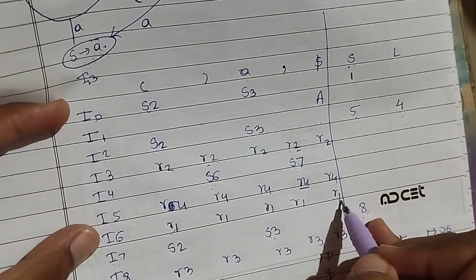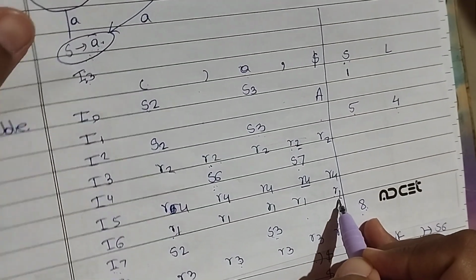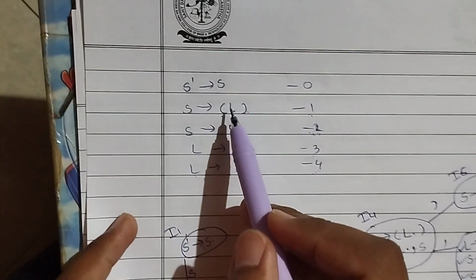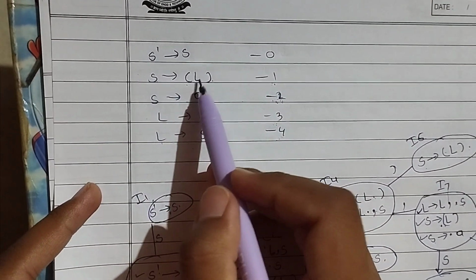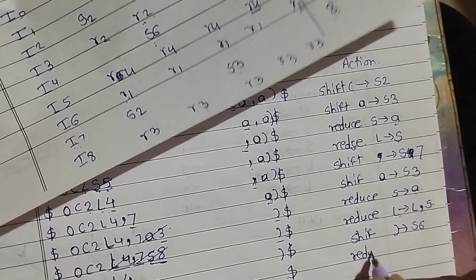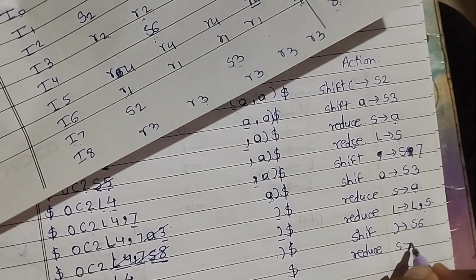I6 and dollar is R1. So we reduce using the 1 number grammar. One is yes read opening bracket L closing bracket. So reduce yes read.